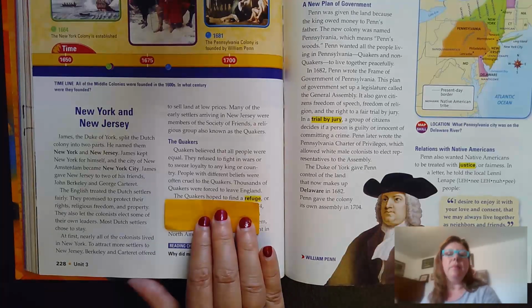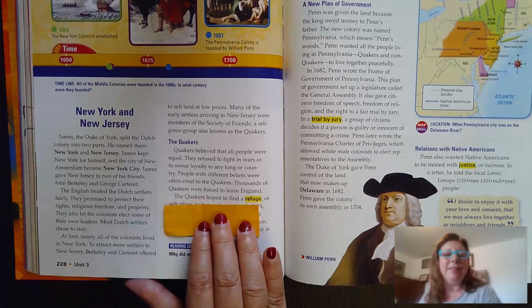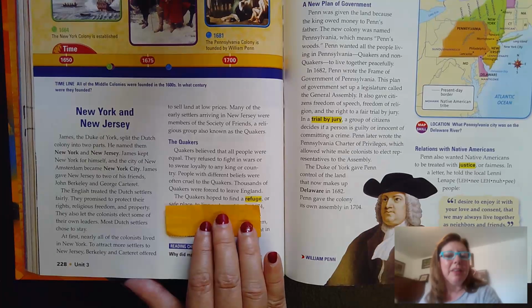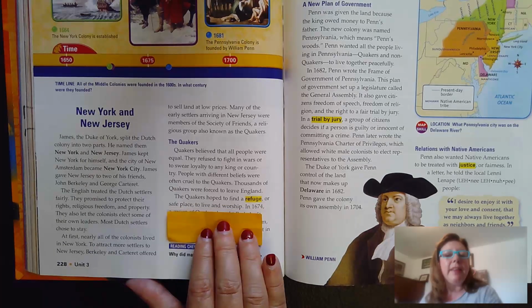So again, they came over because of religious persecution, especially in England, where everybody's like, you need to belong to the Church of England and swear loyalty to its country. So the Quakers hoped to find a refuge, that's one of our vocabulary words, or a safe place to live and worship. So that's a refuge, a safe place. So maybe you've heard of a wildlife refuge, where it's a safe place for animals.